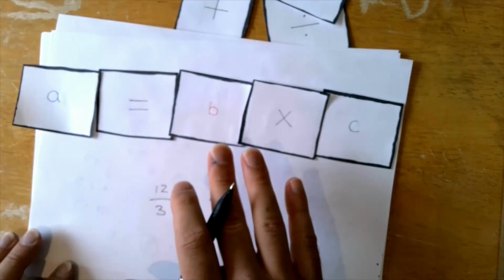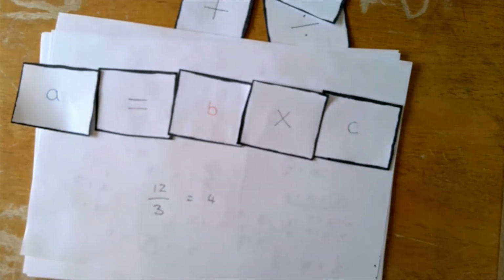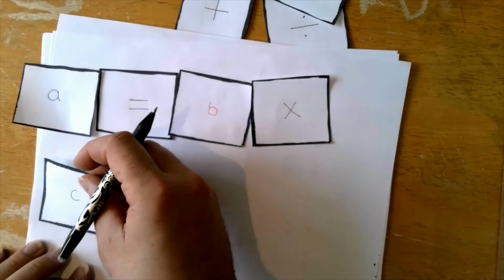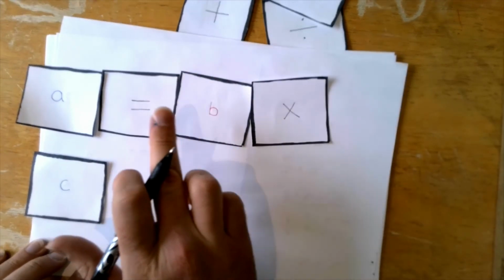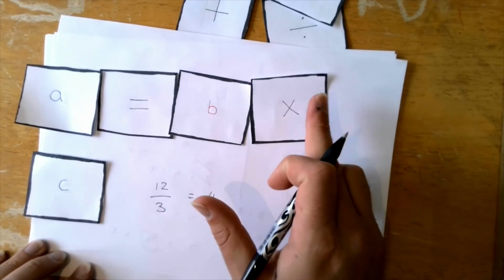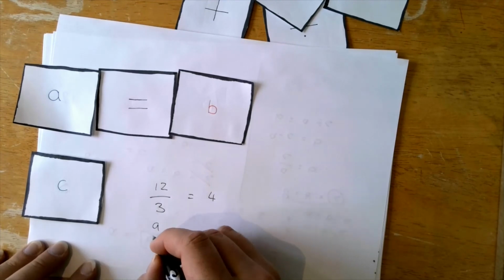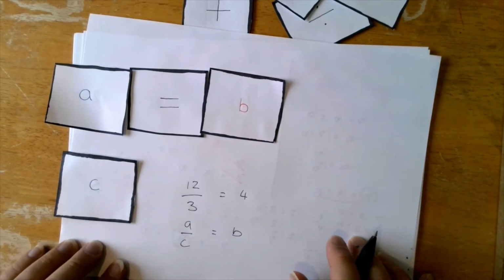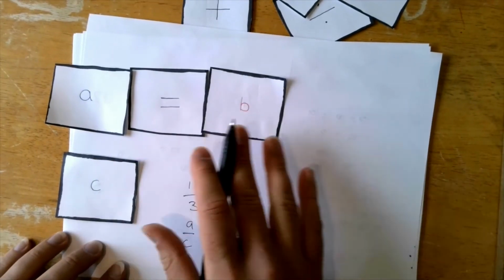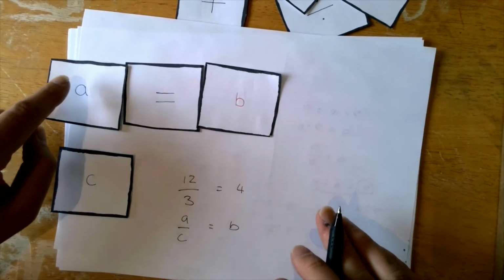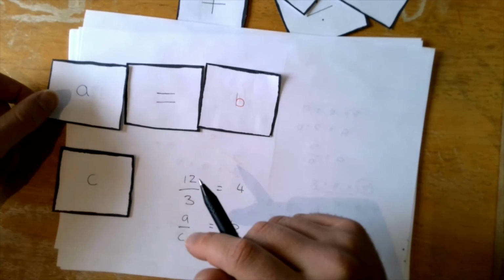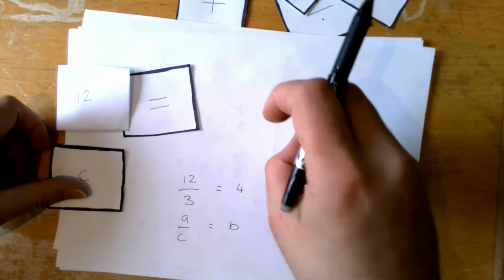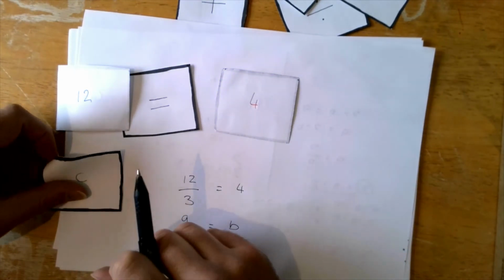a is equal to b multiplied by c. I'll get my c, and I'll move it underneath my a because it's crossed over the equals sign, and that will leave me with a over c is equal to b. Now if what I've done is factual, then when I swap these numbers over, it should all make sense. So 12 divided by what is equal to 4.